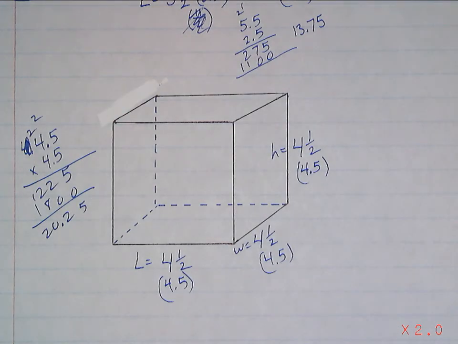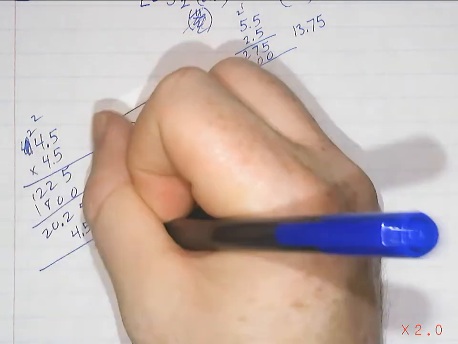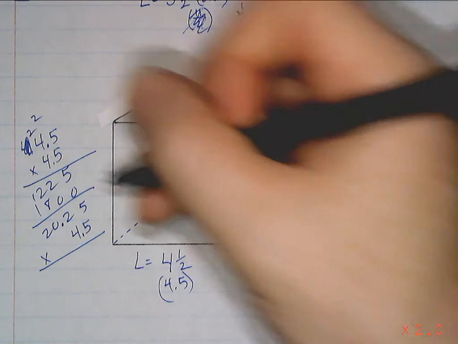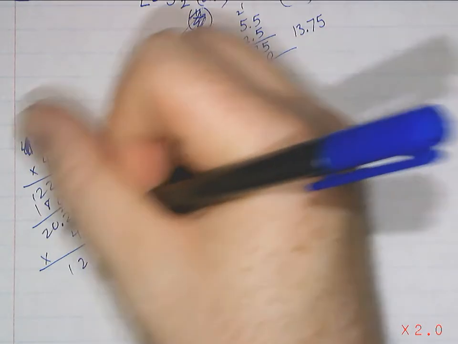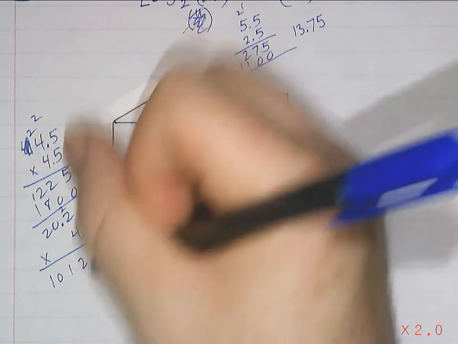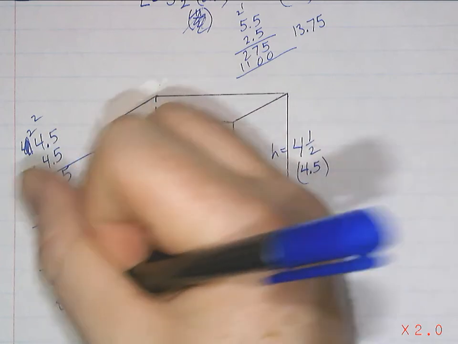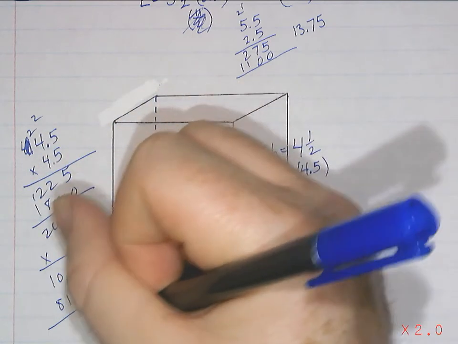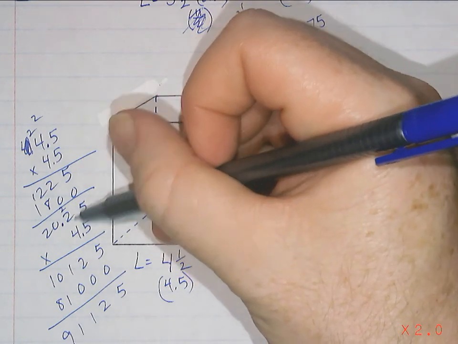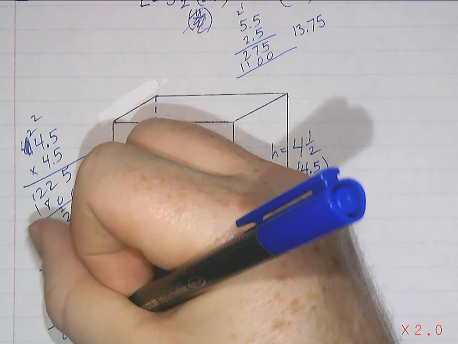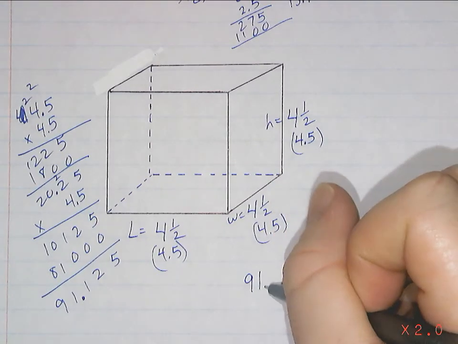And then I'm going to multiply that again by the height to get our final answer. Okay, three place values, one here, two here, that's three. So it's going to go up right here. So the answer for this one is going to be 91.125.